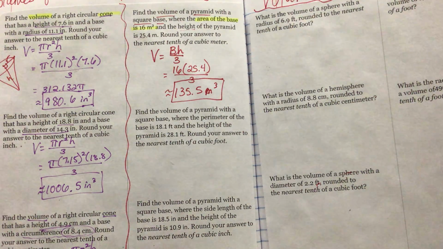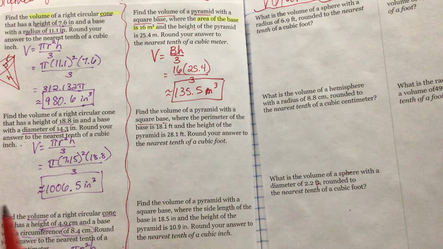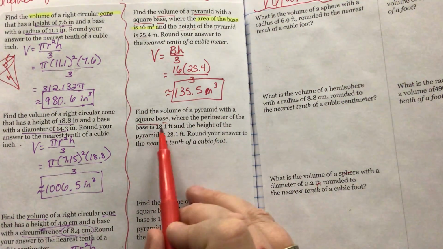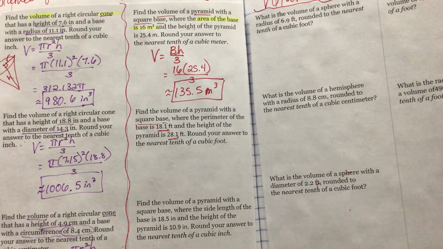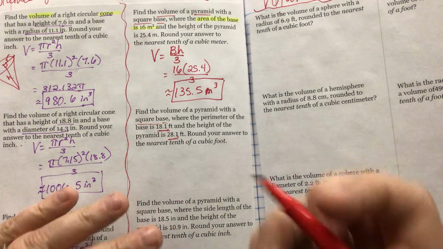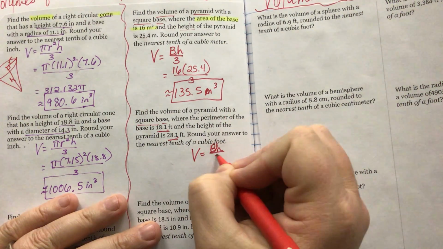Okay, on the next one, I got 3 of these total here for the pyramids. It says, find the volume of a pyramid with a square base. Like I said, we're going to focus on just the square bases, where the perimeter of the base is 18.1 feet and the height is 28.1 feet. Again, round your answer to the nearest tenth. Okay, so hold on 1 second. So area of the base times the height divided by 3 is my formula.